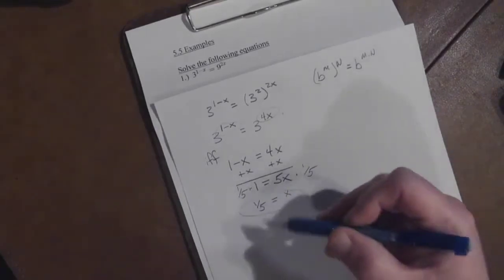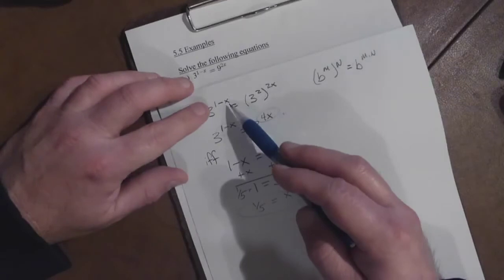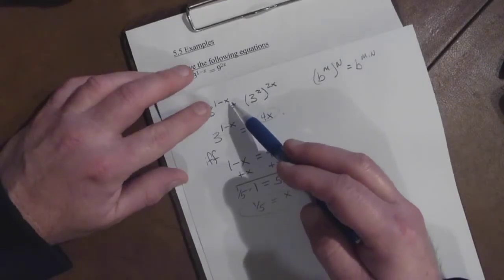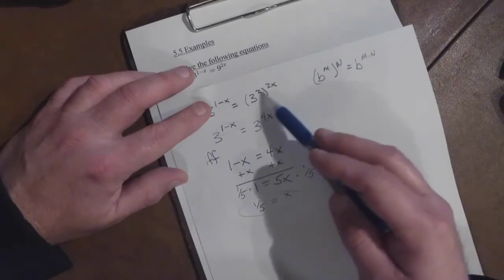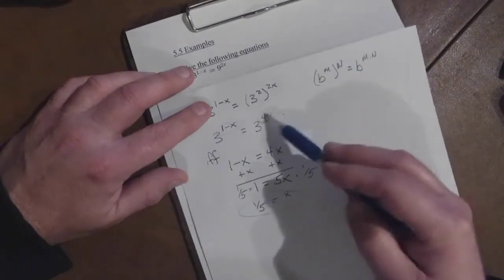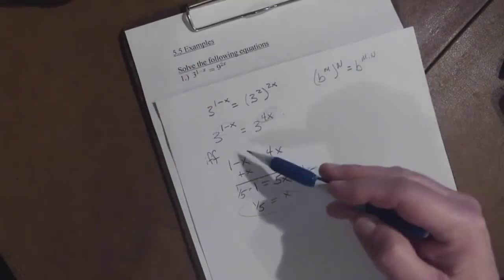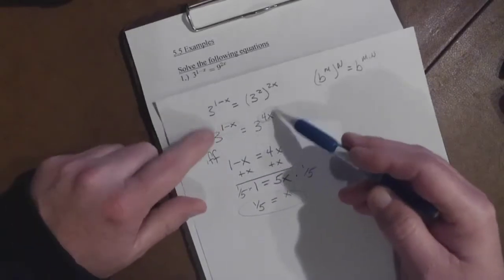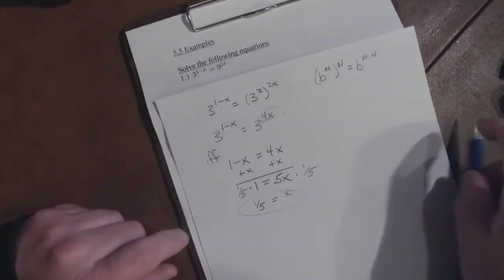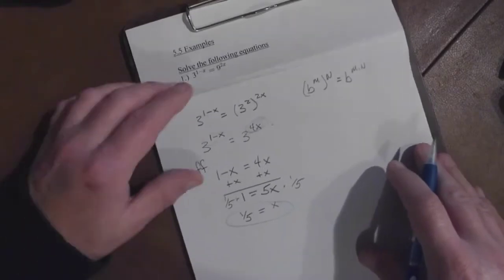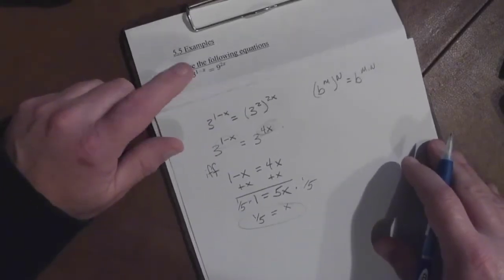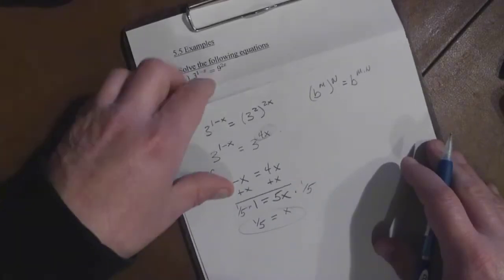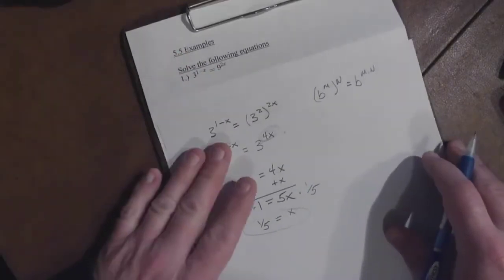Now, certainly we may want to check that, right? Here on the left-hand side, that would produce 1 minus 1/5 is 4/5. And similarly here, I'd get a power of 4/5 on this right-hand side, right? 3 to the 4/5 power must equal 3 to the 4/5 power, right? It does check. And I will tell you, for most cases, if you work the algebra correctly, these will check for you. It's logarithms you really do have to be cautious of, right?